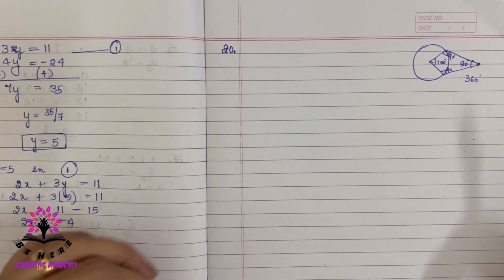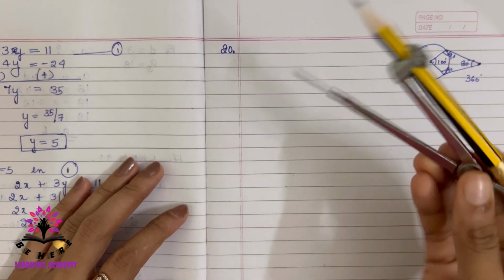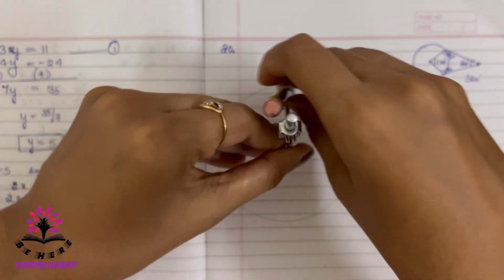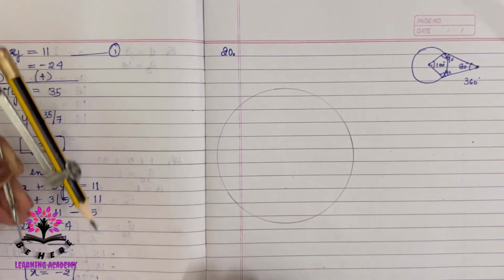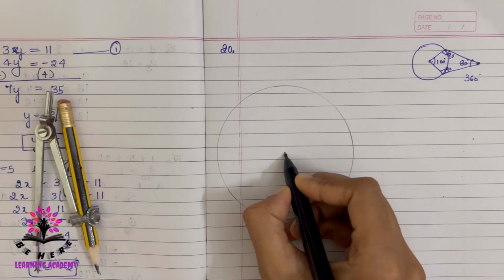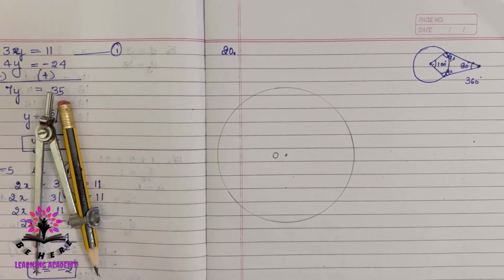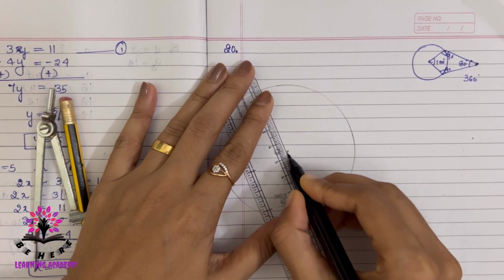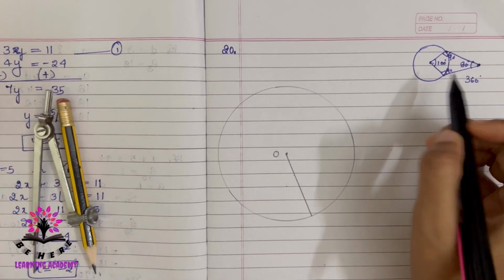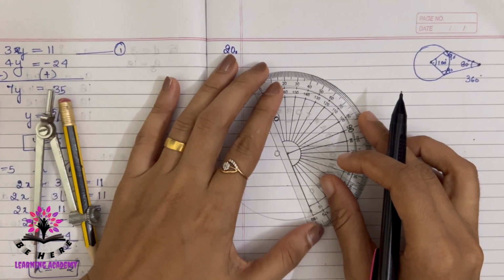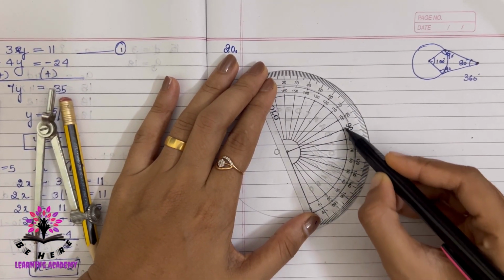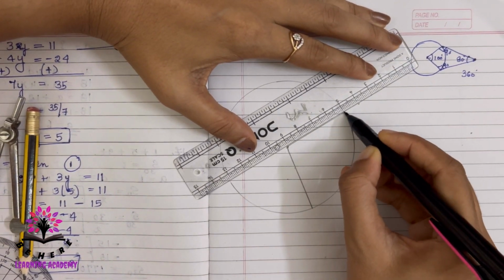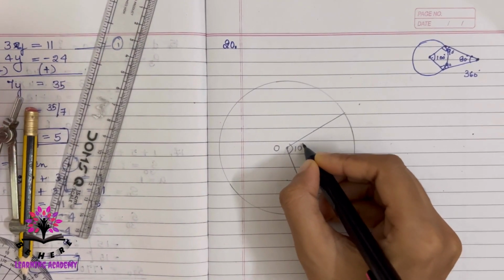So let us begin. So the radius they have given, it is 4 centimeter. I have already measured 4 centimeter here. I will draw a circle. Okay, I will draw the circle and I will mark the center. I will mark it as O. Then I will consider any one of the lines as a radius. Then from here we have to measure 100. So keep it and measure 100. It comes somewhere here. Join the line. You got here 100 degree.